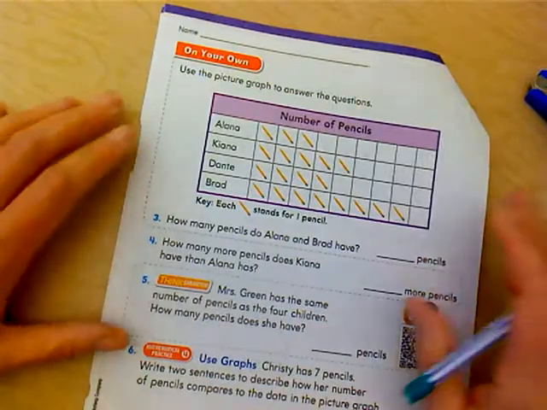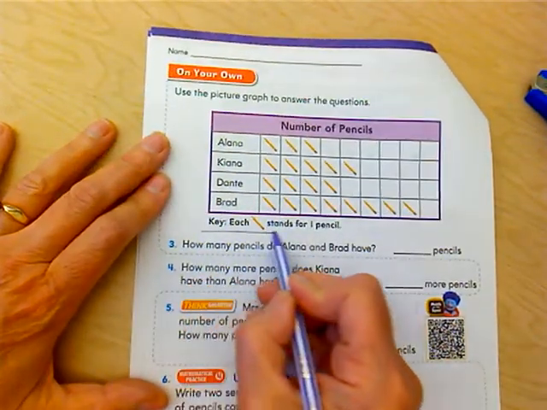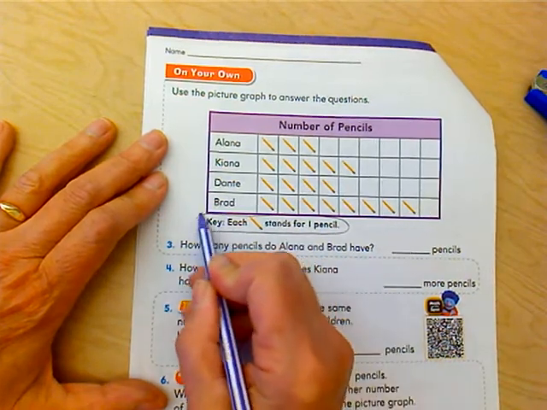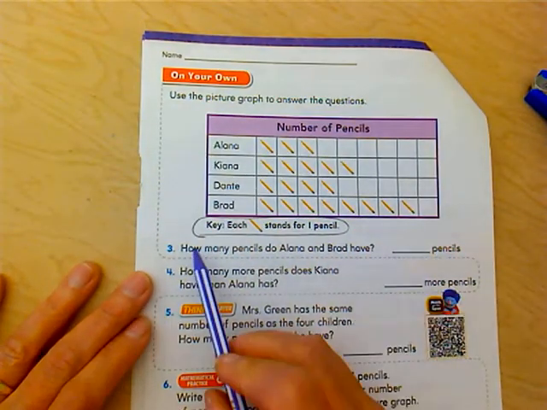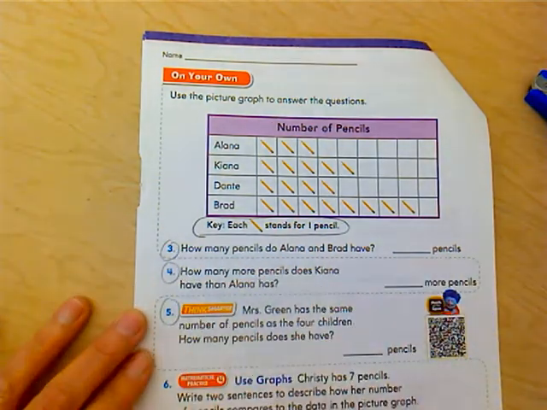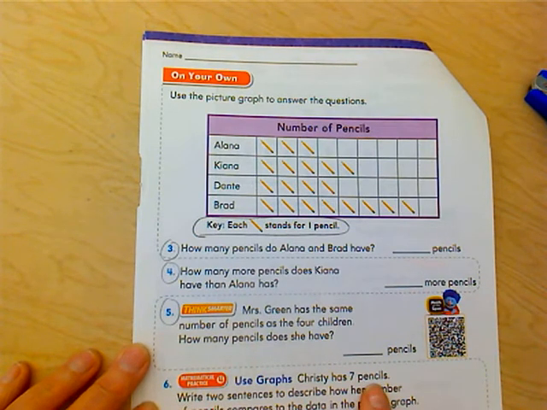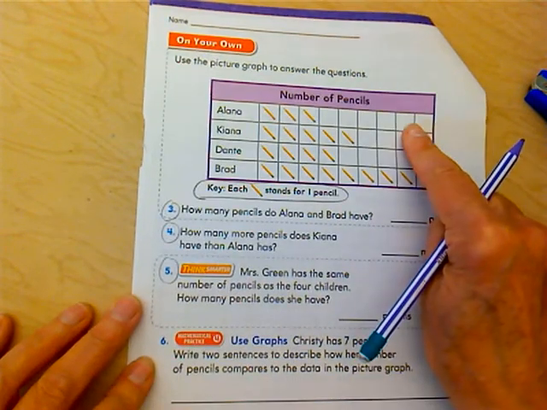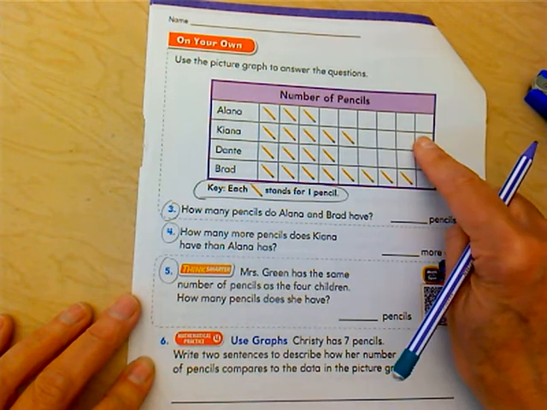Okay, then we're coming over to using this picture graph, and make sure you pay attention to the key down at the bottom, that each one of those pencils stands for one pencil. And then you need to answer question 3, 4, and 5. And then you're going to be reading about Christy, who has 7 pencils. Now, she's not listed up here, but you're going to write 2 sentences to describe how her number of pencils compares to the data in the graph.